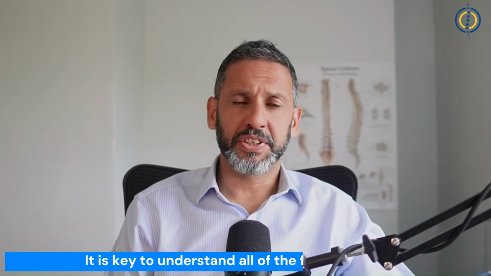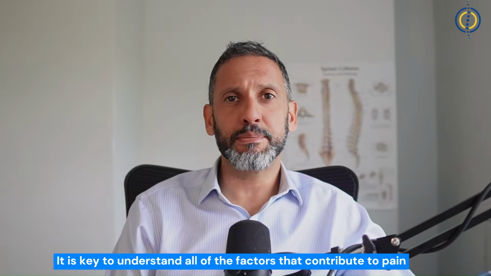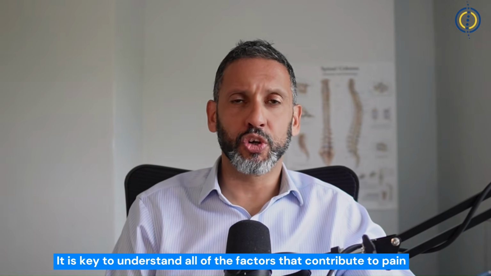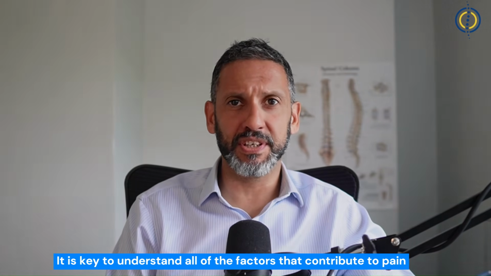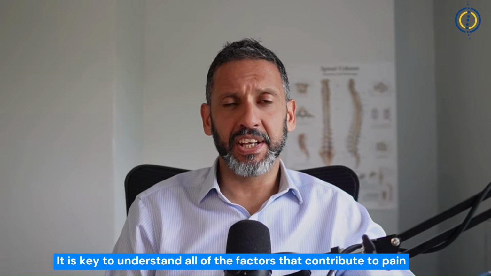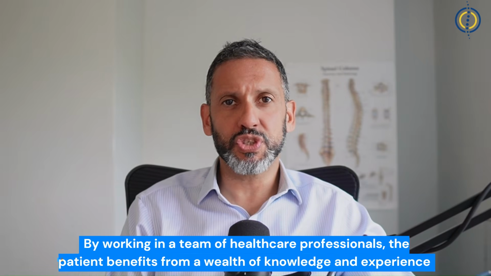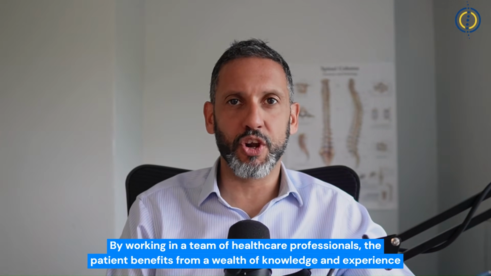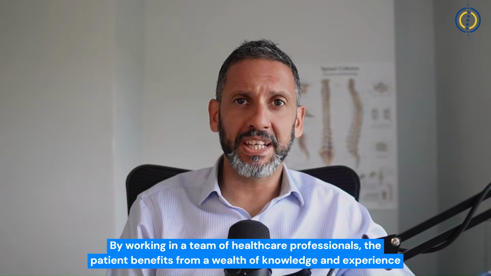So the goal isn't simply to just name the structure, but it's to understand all of the different mechanisms contributing to the pain, certain behaviours, avoidance techniques, and other things. And that's why I really believe in a team approach of not just me as a surgeon, but also me overseeing the care given by a physiotherapist, an osteopath, or even a pain specialist.